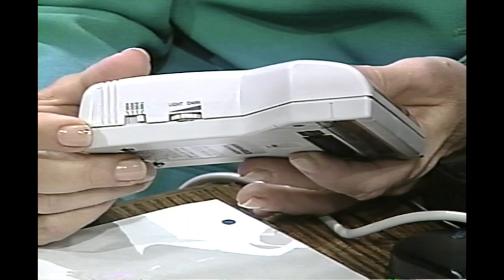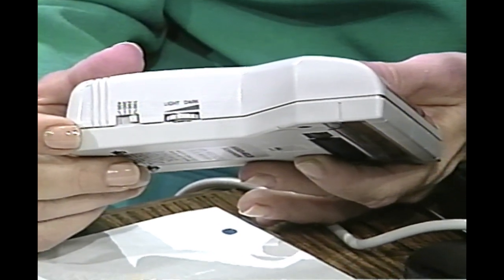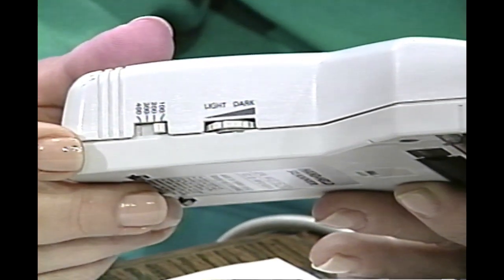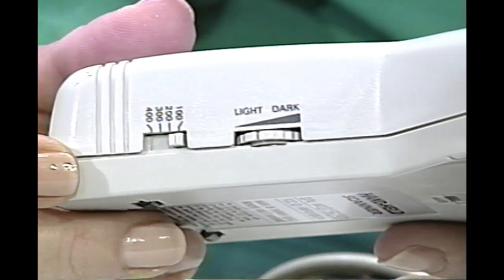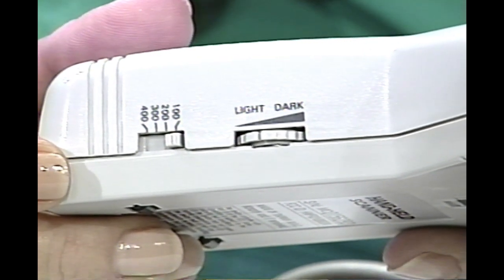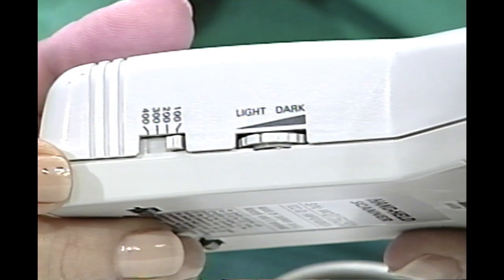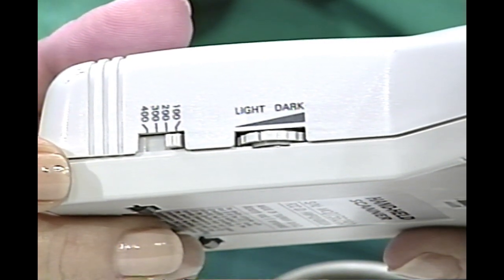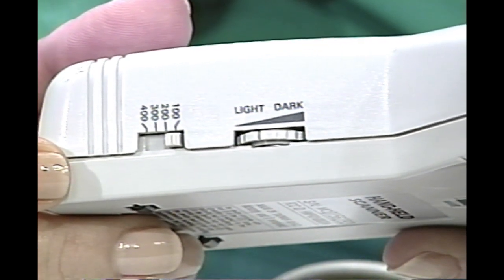This hand scanner has 3 settings on it. DPI stands for dots per inch. The lower the number, the cleaner the scan will be. The ideal setting is 75 or 100. This scanner doesn't have 75, so we will use 100.